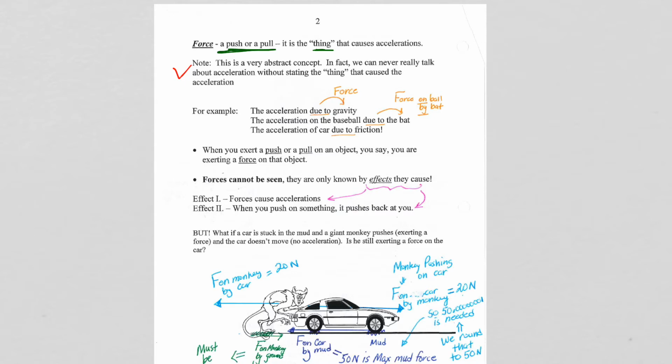Force is actually a very abstract concept fundamentally. Now, in our practical use of it, we're going to see that pounds are force. So, you exert a force of 10 pounds, 20 pounds. We certainly can visualize it, but fundamentally, it is a very abstract concept. So, what we will talk about with forces will be the accelerations that they cause, not the forces themselves.